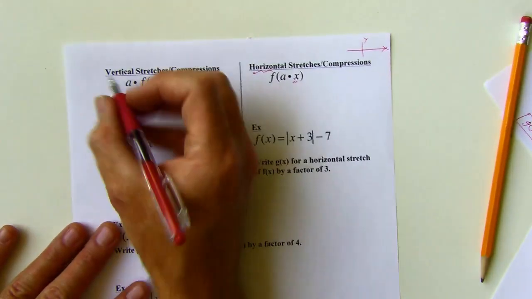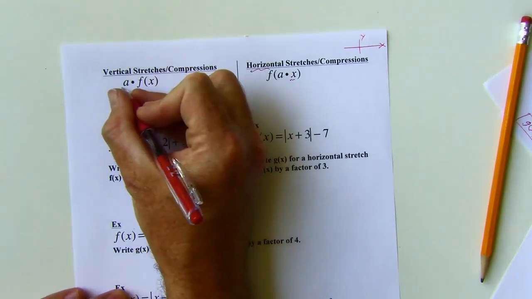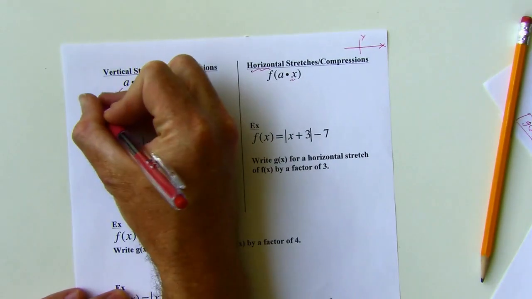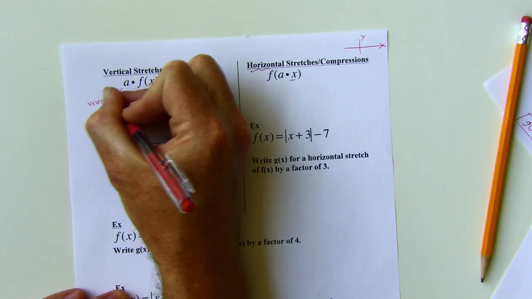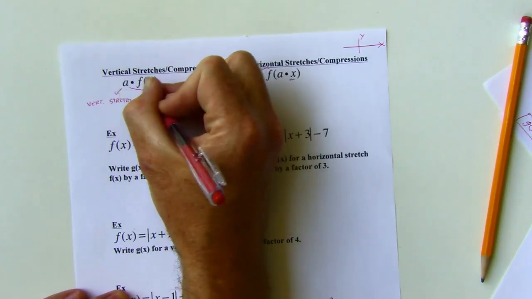Okay, all right, so let's look at this. There's two different things that can happen when I'm multiplying on the outside like this. I can get a vertical stretch or a vertical compression.